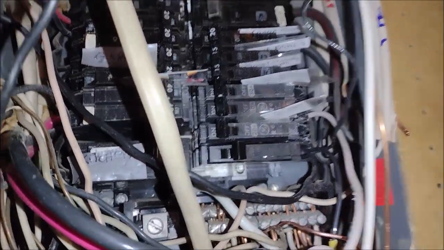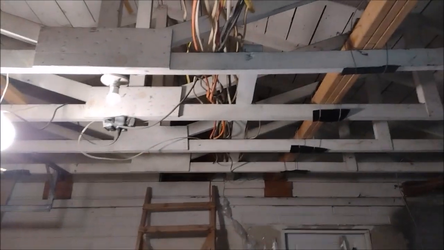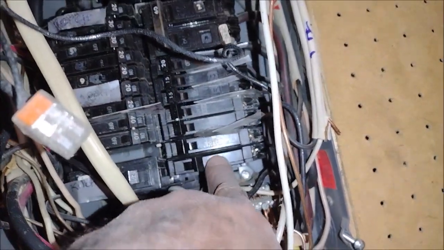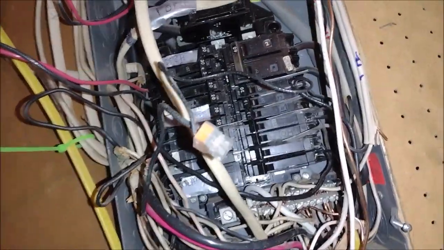Circuit breaker. So now, if I turn that on, look at the attic now. My attic is dark. Let me turn it on and see. Hopefully I don't have a disaster. Ooh, that is great. That is great. We accomplished something. We accomplished something.